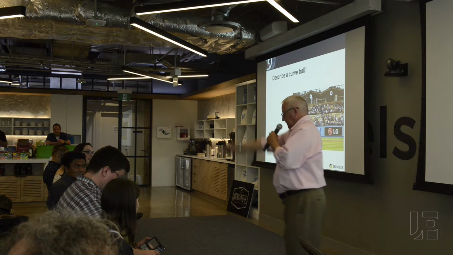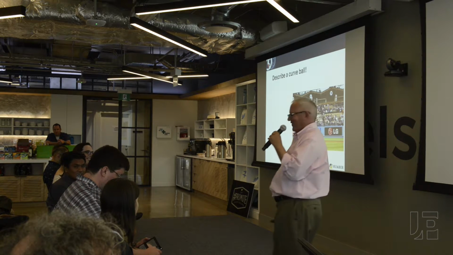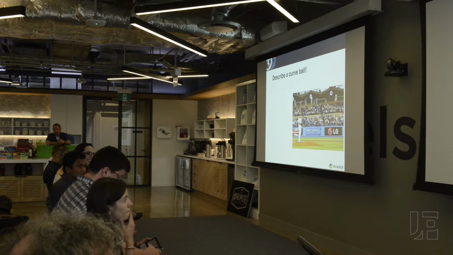It's where the ball's coming at you and you expect it to be in point A, but it ends up being in point B. Okay. So an unexpected twist or a curve. Okay. So I've got 3 descriptions of the same thing.